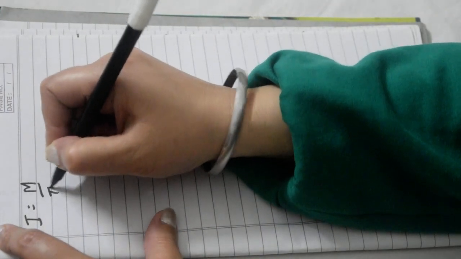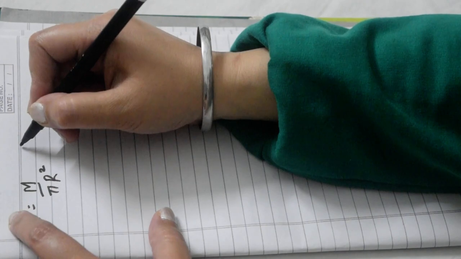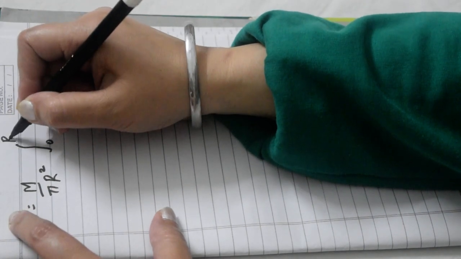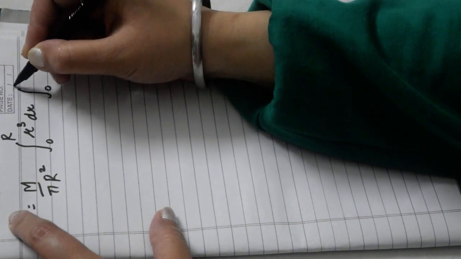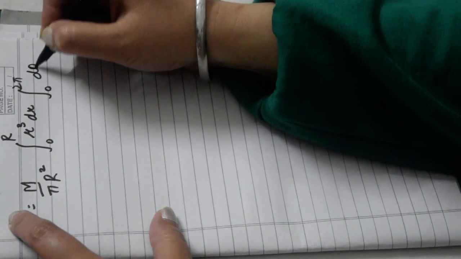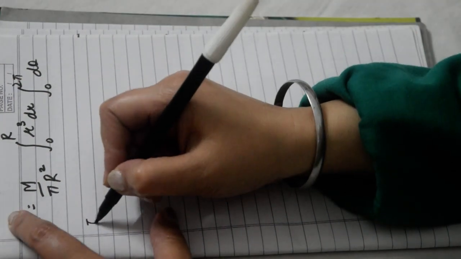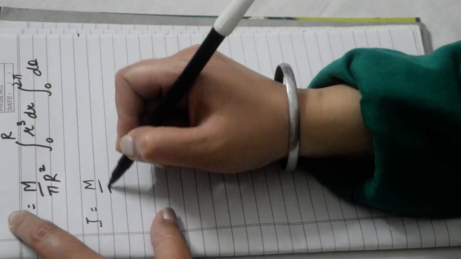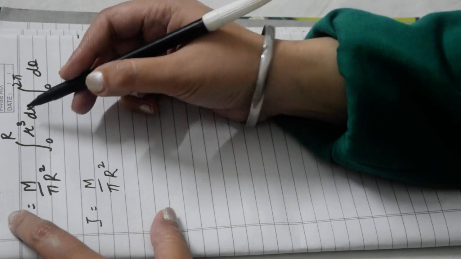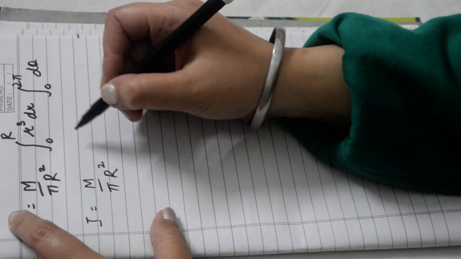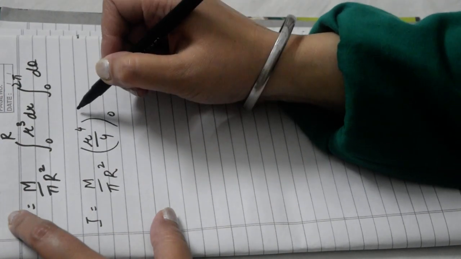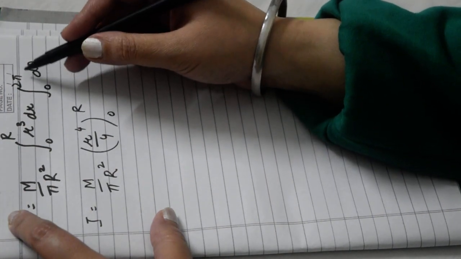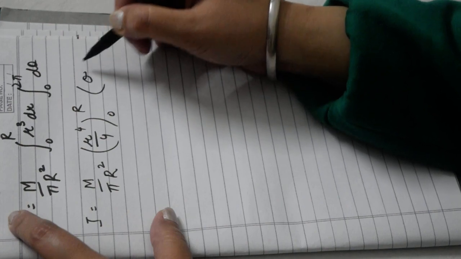Solving further, I get I is equal to M over pi R square, integral 0 to capital R of r cube dr, integral 0 to 2 pi of d theta. Further, I get I is equal to M over pi R square. So the integration of r cube is r raised to power 4 by 4, and the limit is from 0 to R, and the integration of d theta is theta, its limit is from 0 to 2 pi.